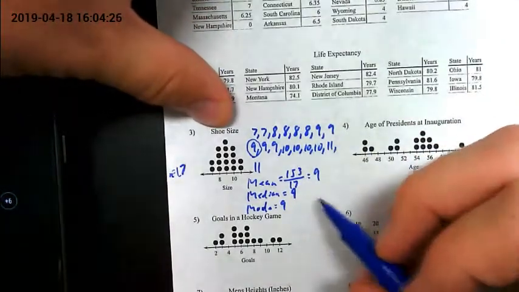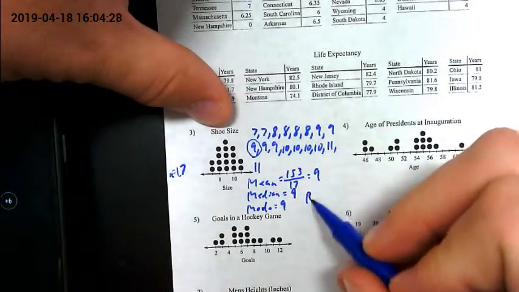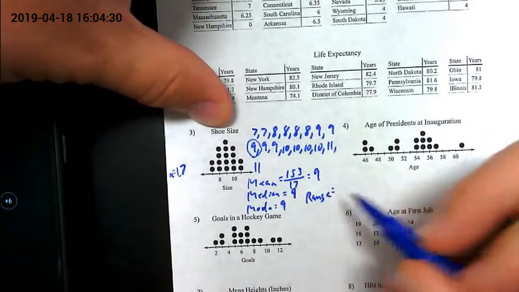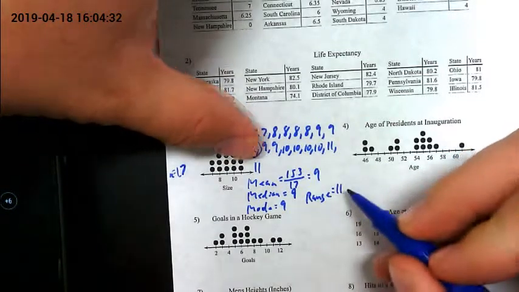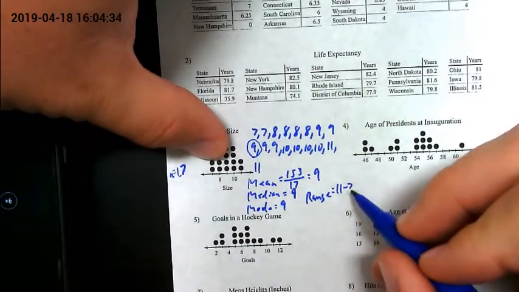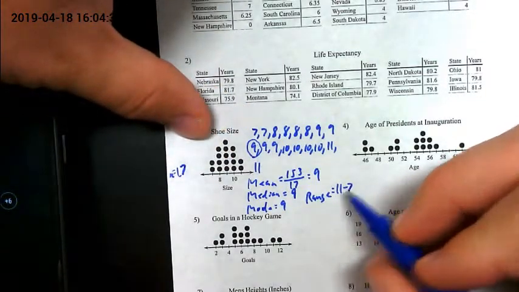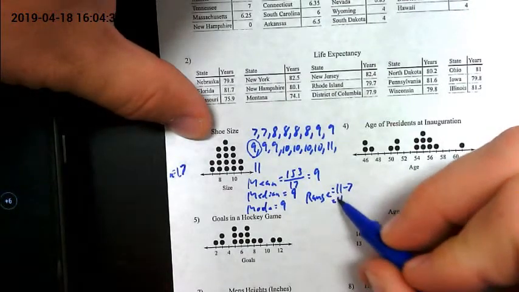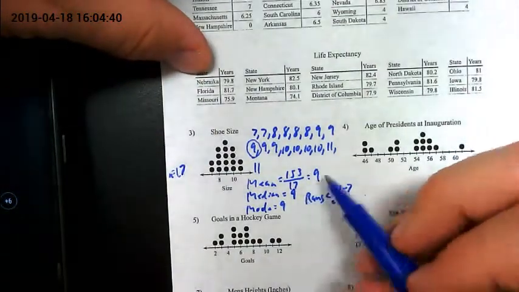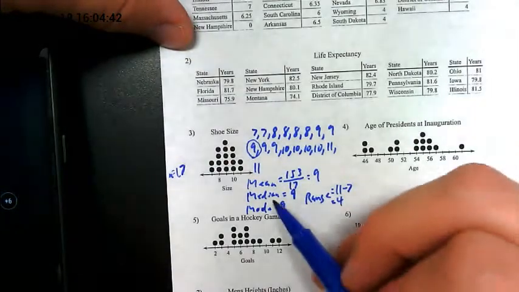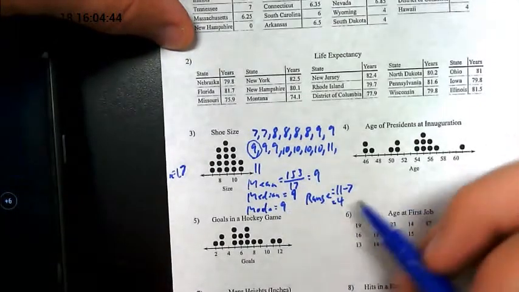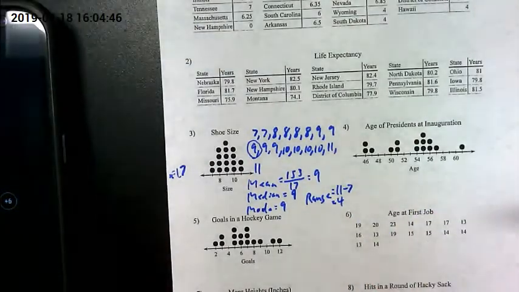So now, there's one last thing, the range. You have to find the difference. So the biggest number here is 11. The smallest number is 7. So 11 minus 7 is going to be 4. So again, those are 4 answers. Mean of 9, median of 9, mode of 9, range of 4.